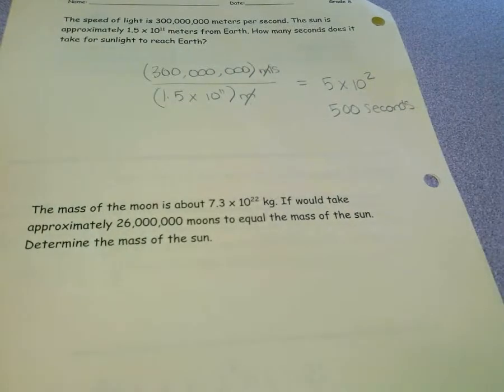So the next one says the mass of the moon is about 7.3 times 10 to the 22 kilograms. It would take approximately 26 million moons to equal the mass of the sun. Determine the mass of the sun.